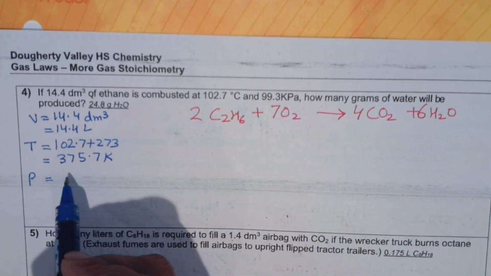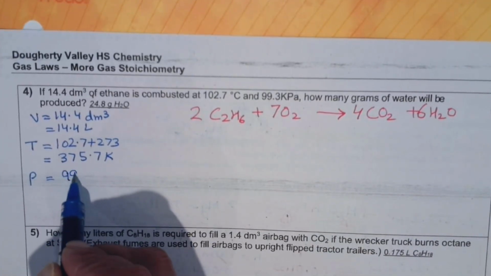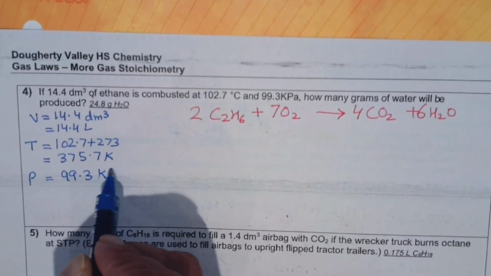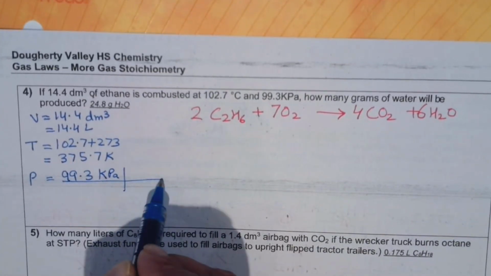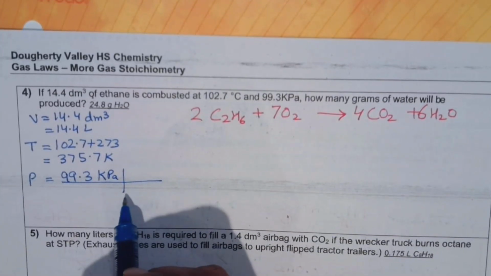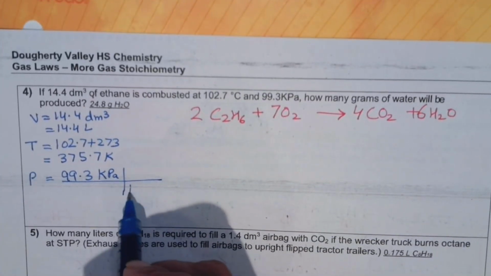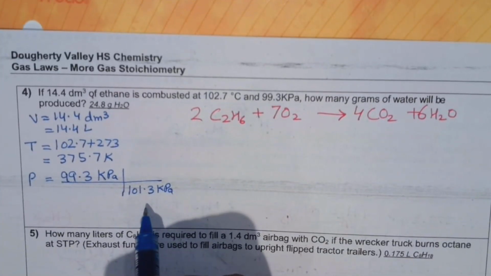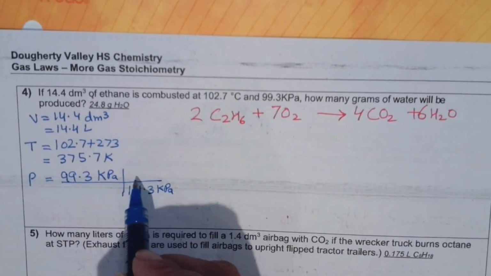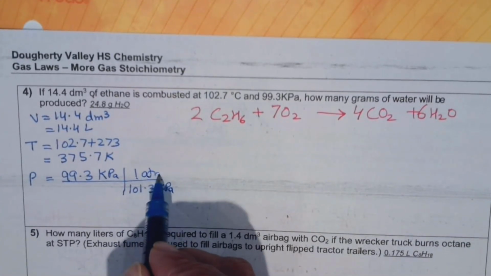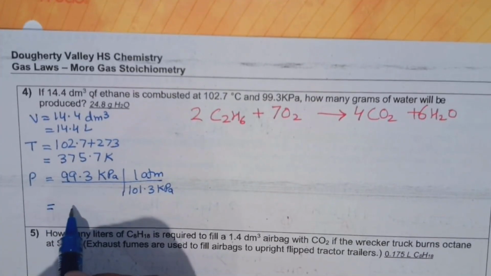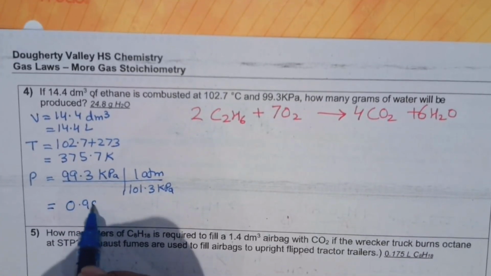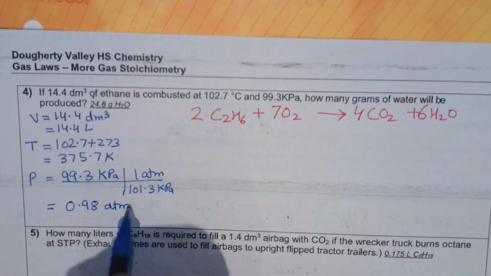Right? So let's convert the pressure. So pressure is 99.3 kilopascals. Convert that into ATMs. 1 ATM equals 101.3 kPa. 101.3 kilopascals is equal to 1 ATM. If you solve that, P comes out to be 0.98 ATM.